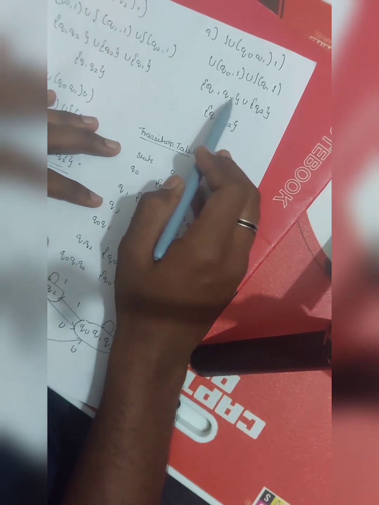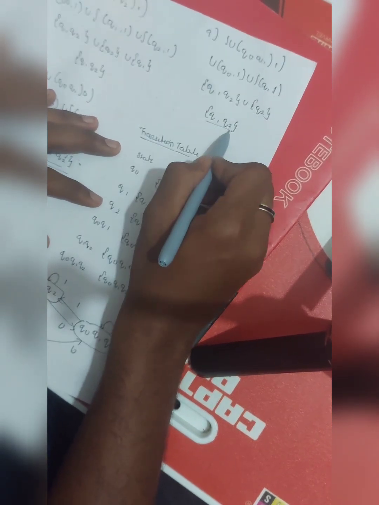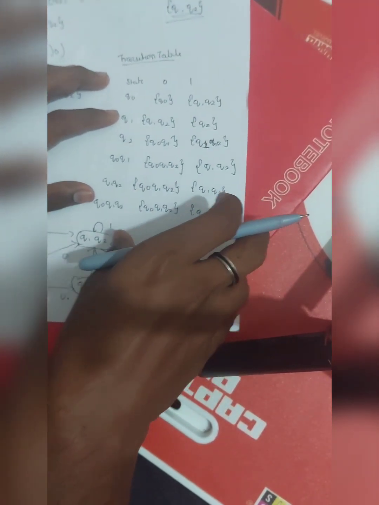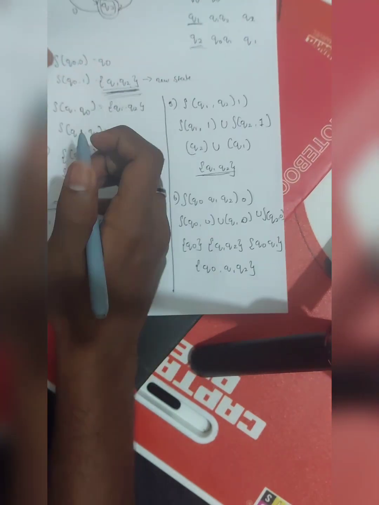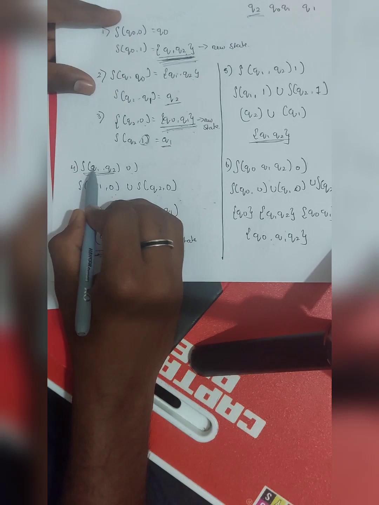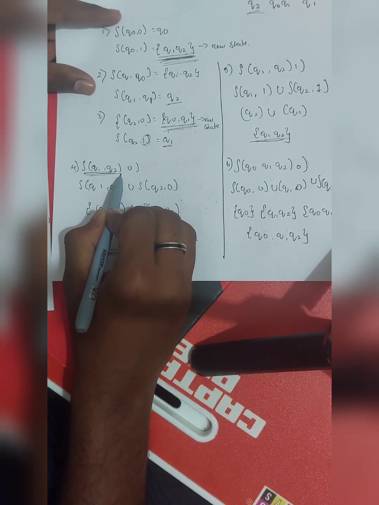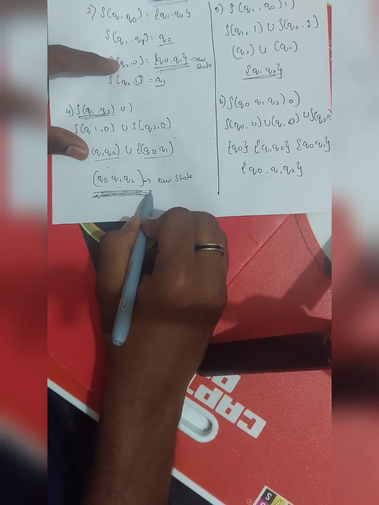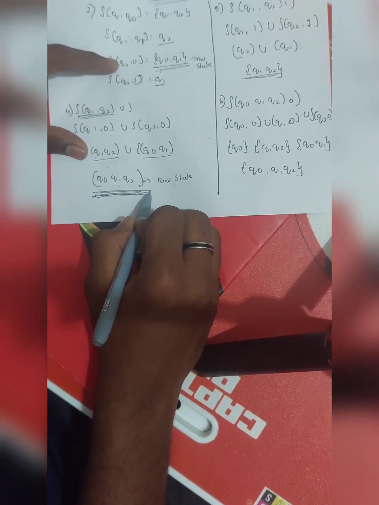After finalizing Q1, Q2, even this we are not taking as a new state, since we have already done Q1 and Q2. So no need to do it again. Now we should perform with Q0, Q1, Q2, since it is a new state.